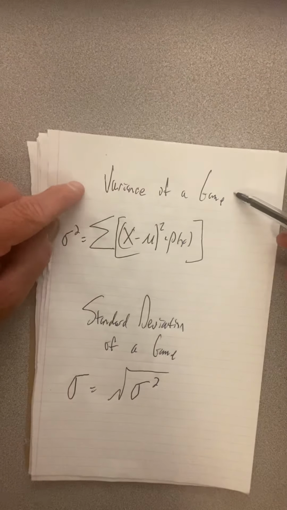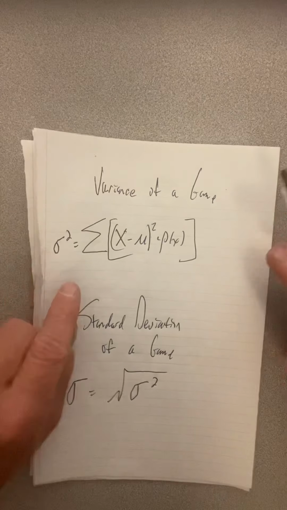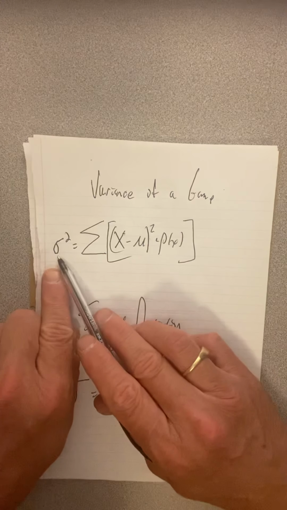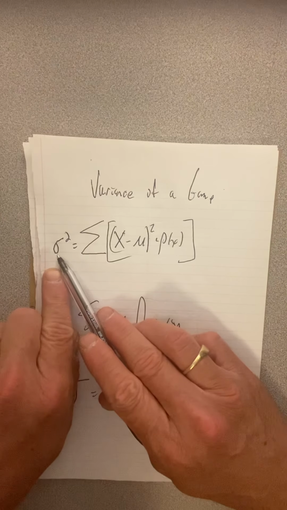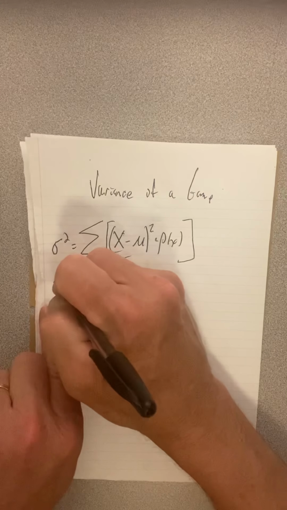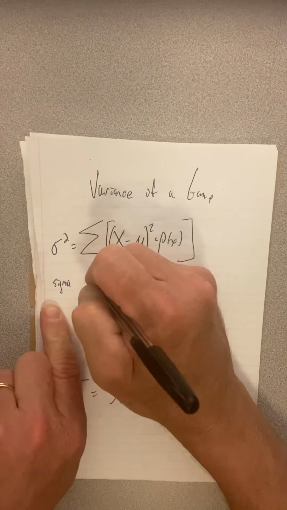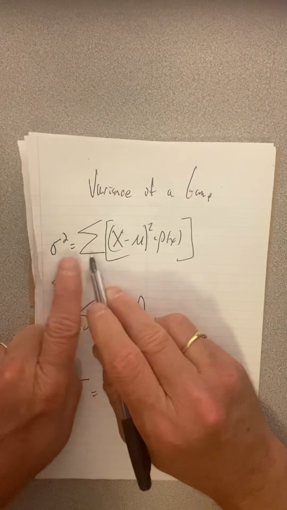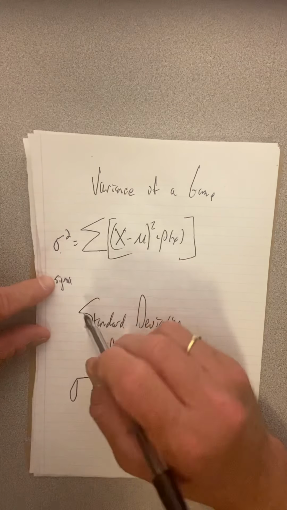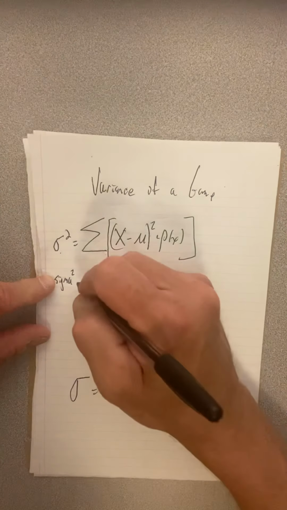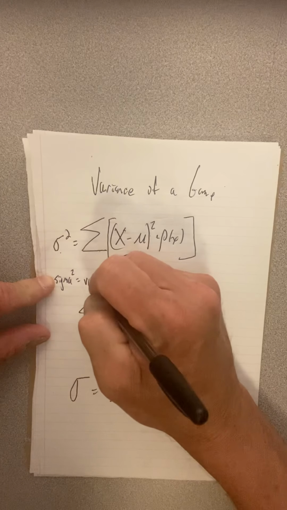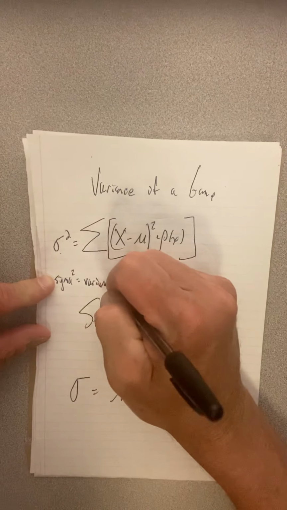Let's talk about the variance of a game. We use sigma squared. This is a lowercase Greek letter sigma. The uppercase is this symbol, and the lowercase is this symbol. We use sigma squared to equal a population variance or the variance of a game.